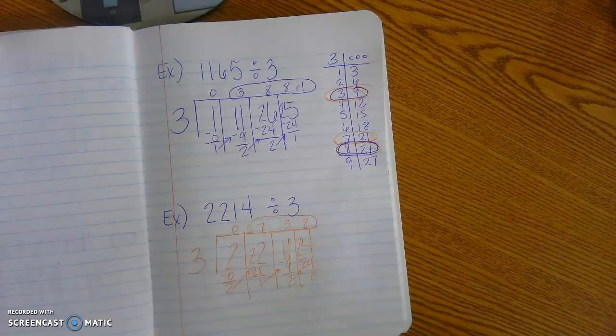Like I said, we are going to be working on talking about our remainders tomorrow and what to do with our remainders in different problem situations.